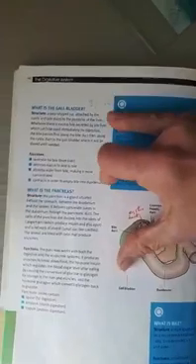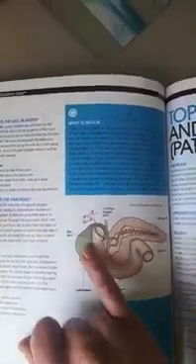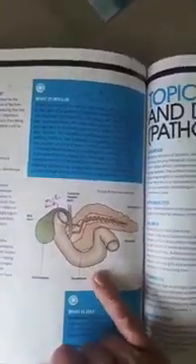The functions of the other accessory organs like the gallbladder and the pancreas and the ducts, and how the enzymes travel from one organ to another via the ducts.